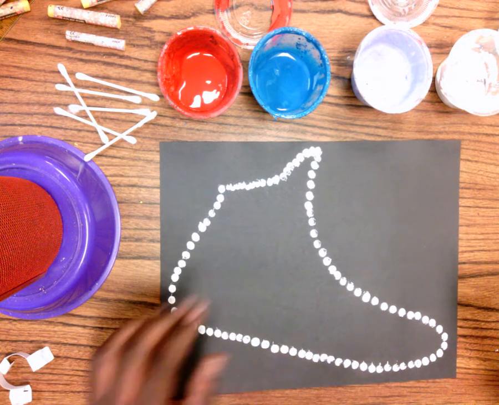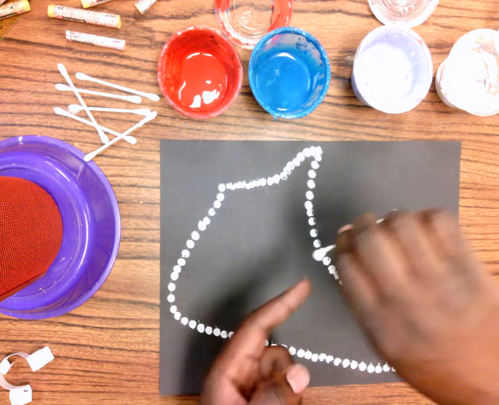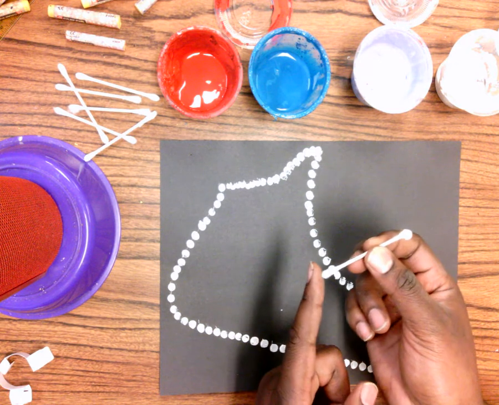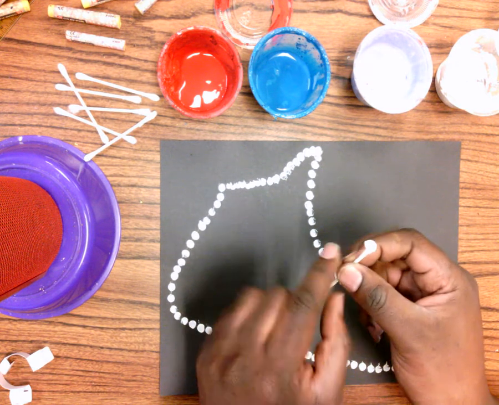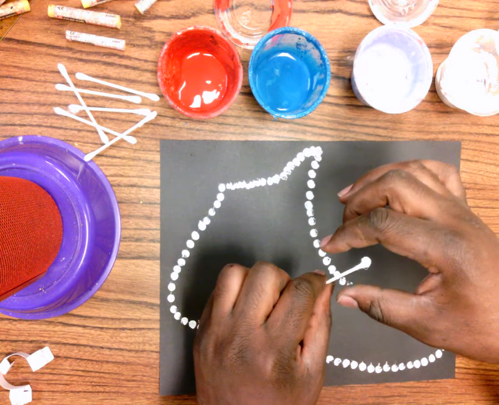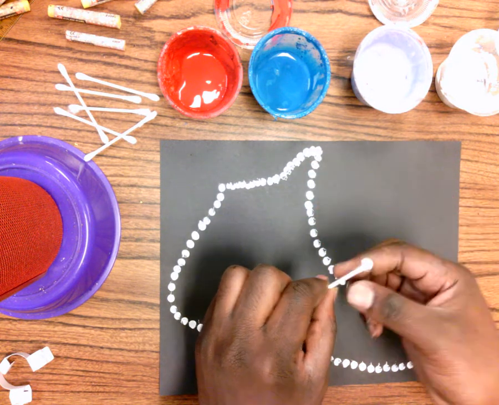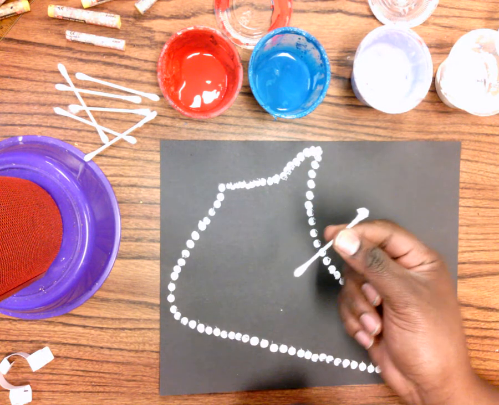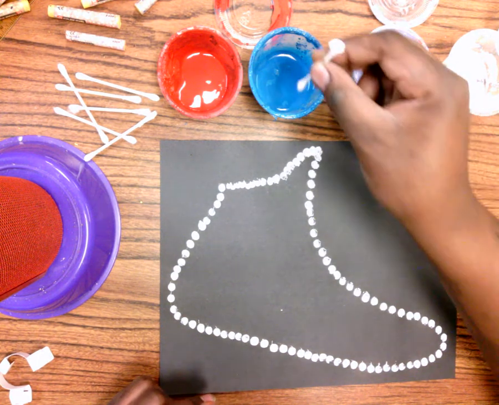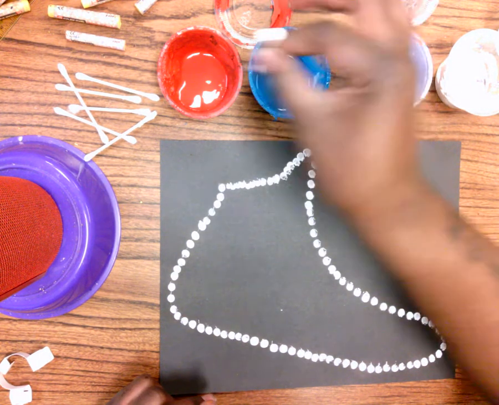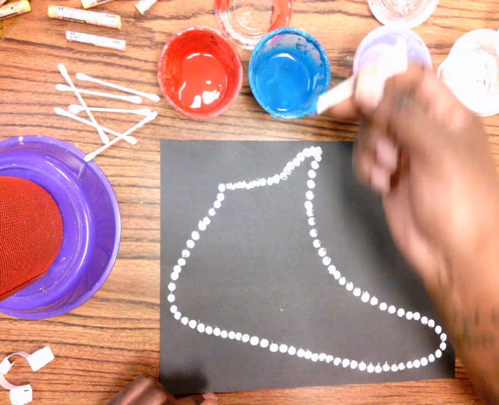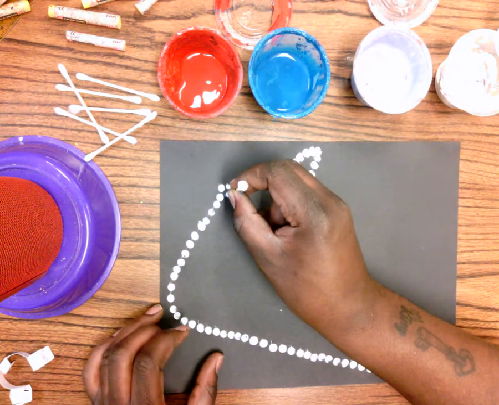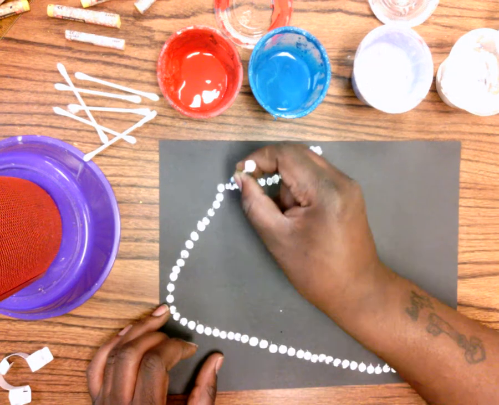So after the first one, I'm gonna turn my Q-tip over to the other side. I'm not gonna put my hand on the side that has paint on it because I don't want to get paint all over my hand. So I'm turning the Q-tip around, then I'm going to use the other side. I'm going to use either blue or red. I'm going to use blue. I'm drawn more towards blue right now. So again, just dipping that in there, and we're going to stay close to the one we just drew.